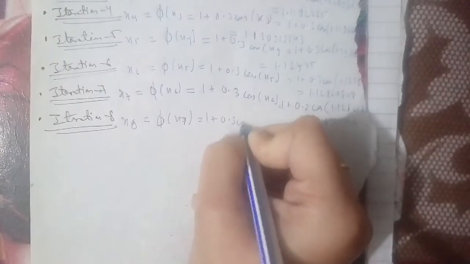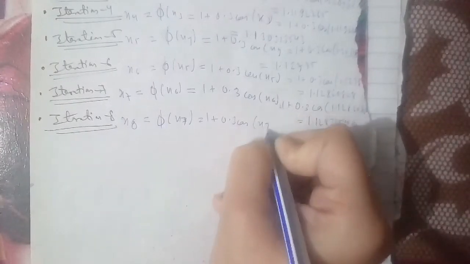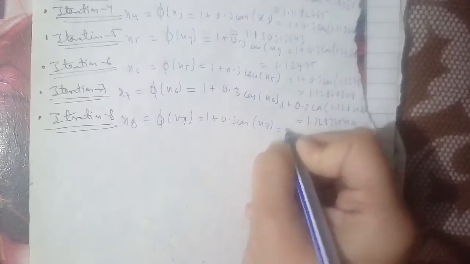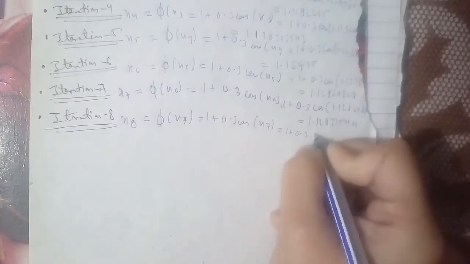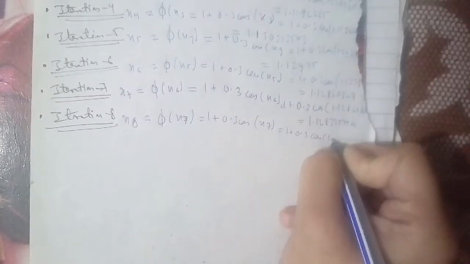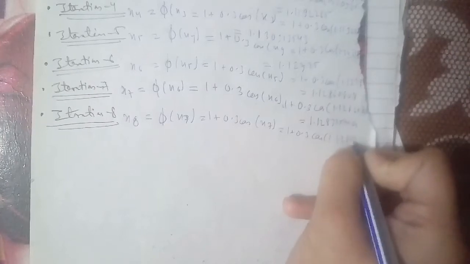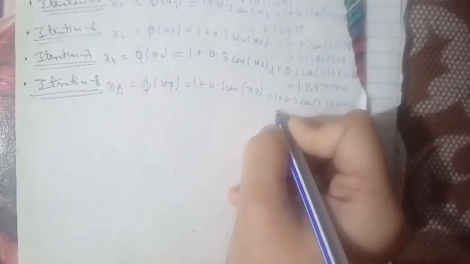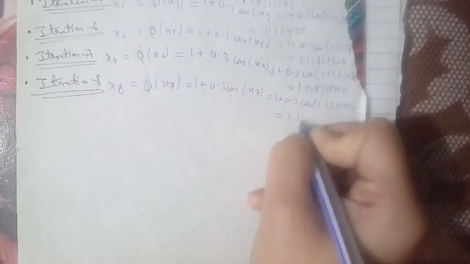So iteration 9 will be x9 is equal to phi x8, equal to 1 plus 0.3 cos x8, and we'll put the value 1 plus 0.3 cos 1.12843854.